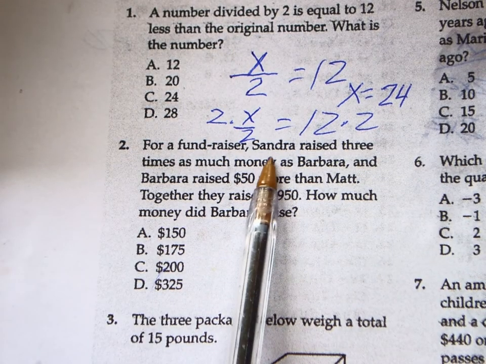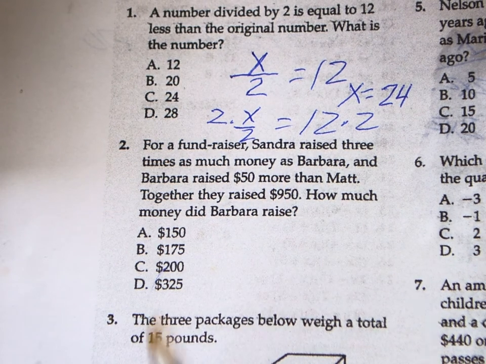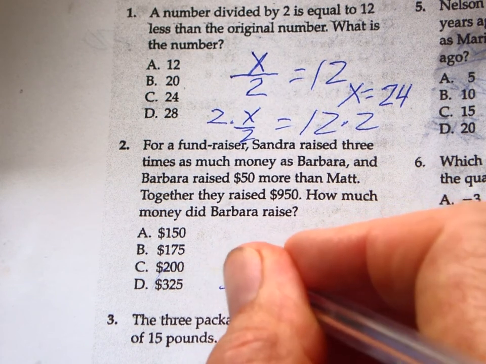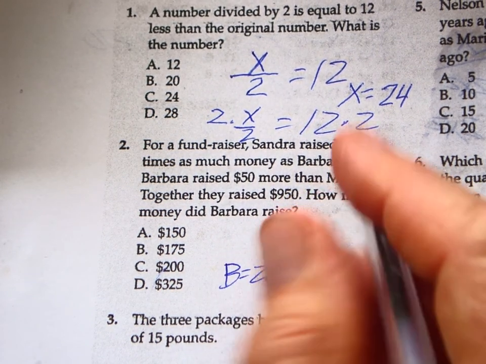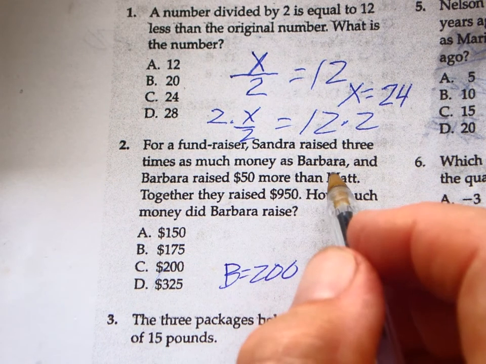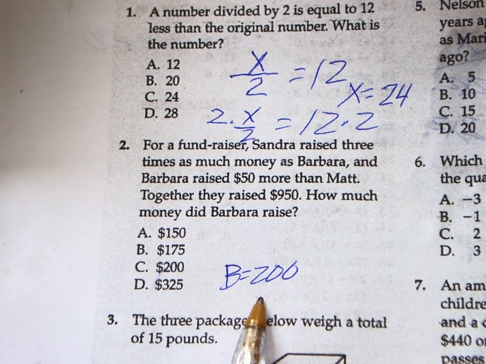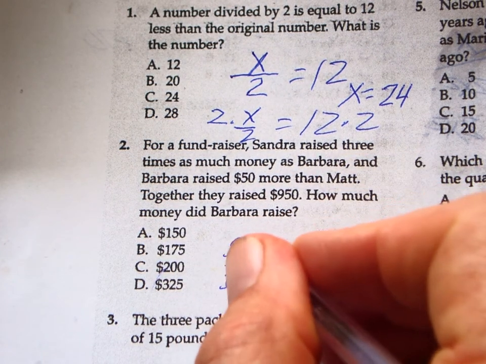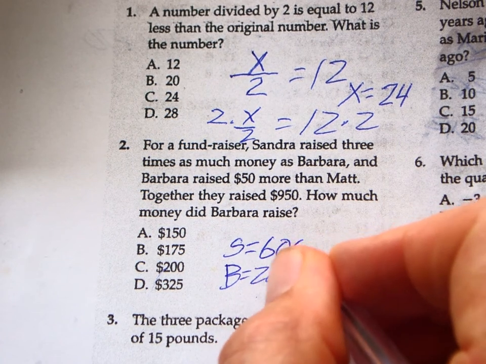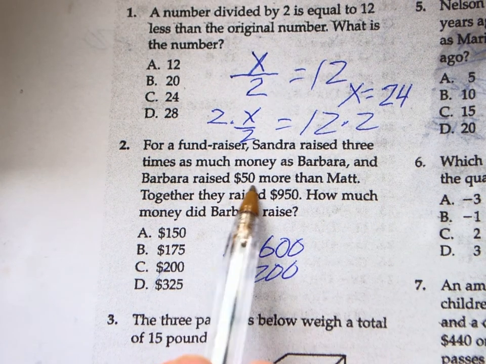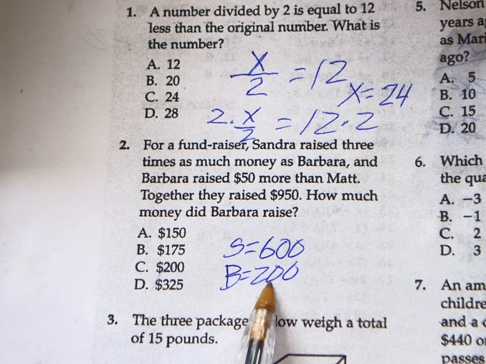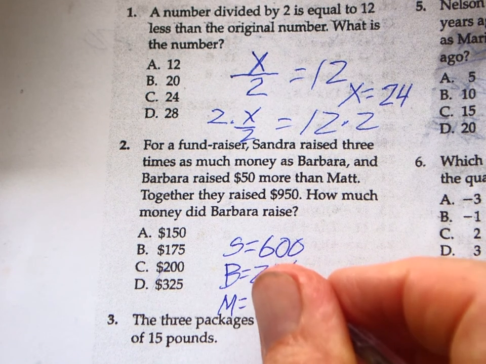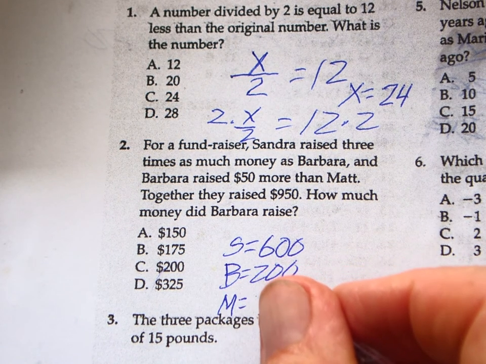Okay, Sandra raised 3 times as much as Barbara. Let's say Barbara raised 200. Sandra raised 3 times as much money as Barbara. What's 3 times as much as Barbara? 3 times 200. Sandra will be what? 600. Barbara raised 50 more than Matt. Again, this is Barbara, and it's 50 more than Matt. How do we get Matt? Well, Barbara's more than Matt, so we have to subtract 50.